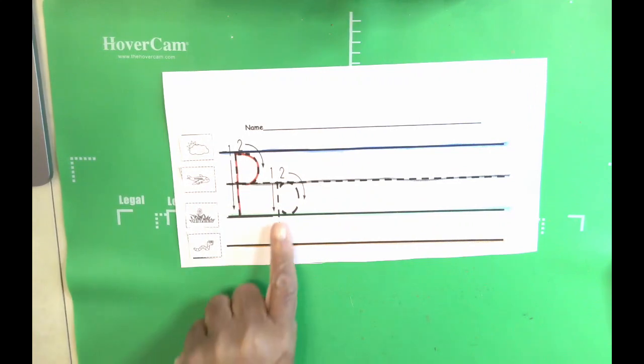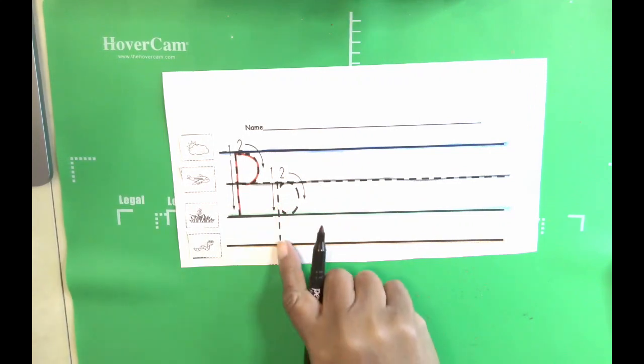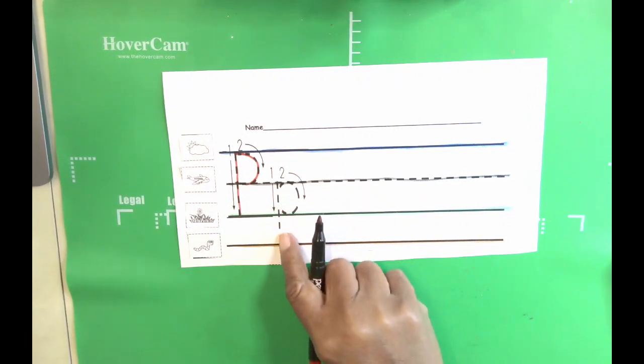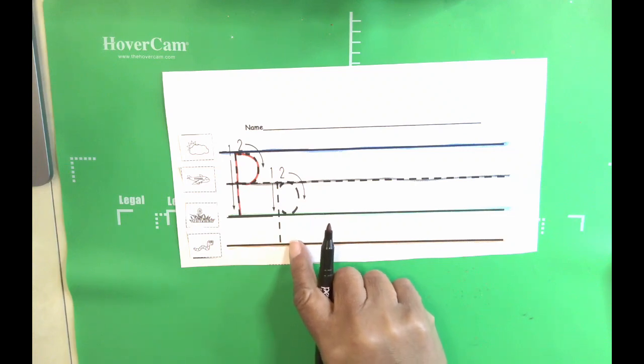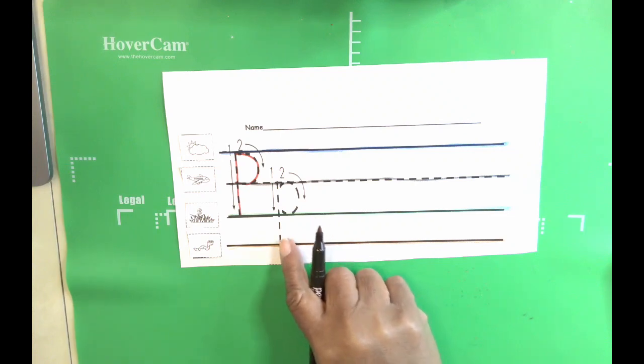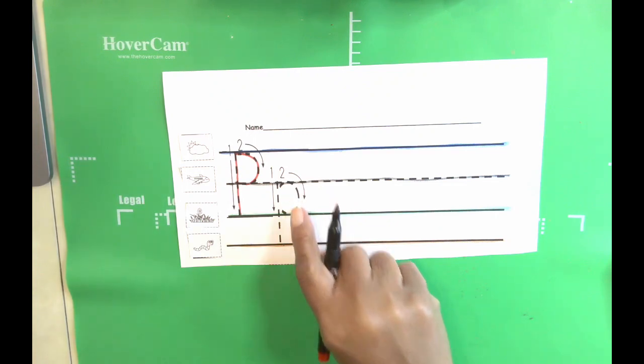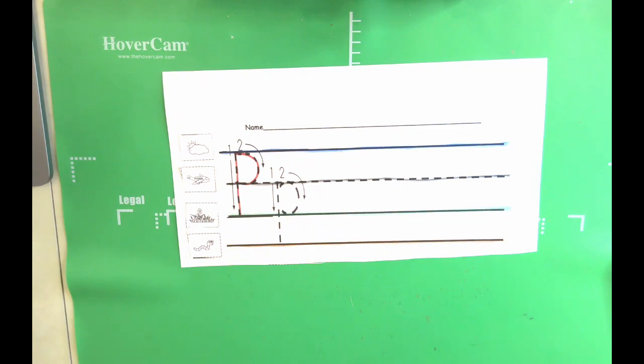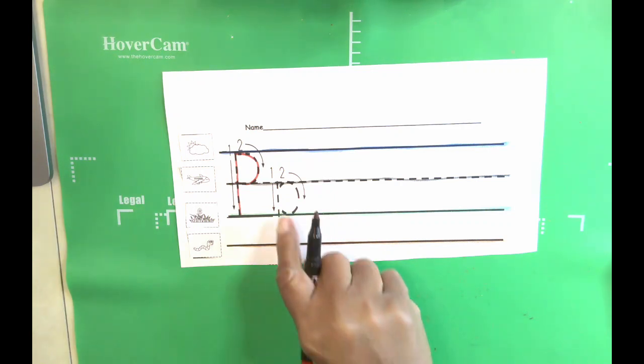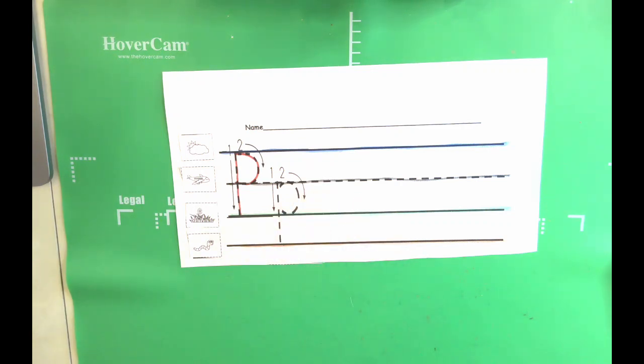The lowercase p is a hanging letter. You see, it's hanging down to the worm line. This is the first letter that we've made where we're using our worm line. Letter p is a hanging letter. It starts underneath the plane line.